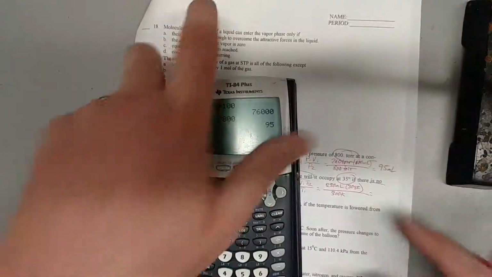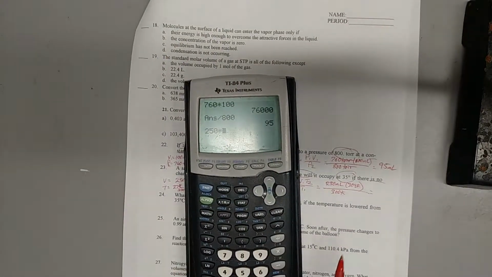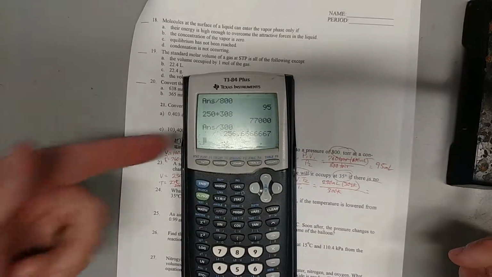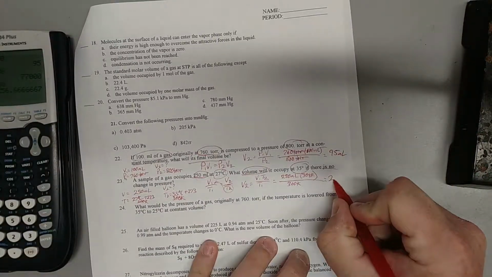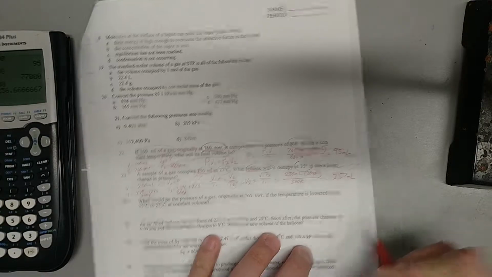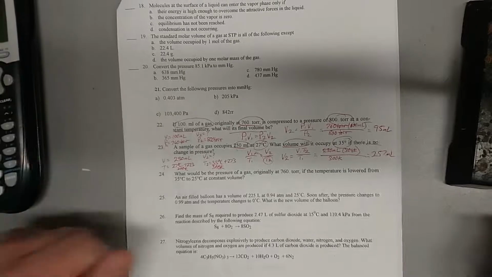So take a look at our work. 250 times 308 and then divided by 300 gives us 256.7. You can round that to 257. Why not? Milliliters. There you go. That's how you do problem number 23. Charles law.